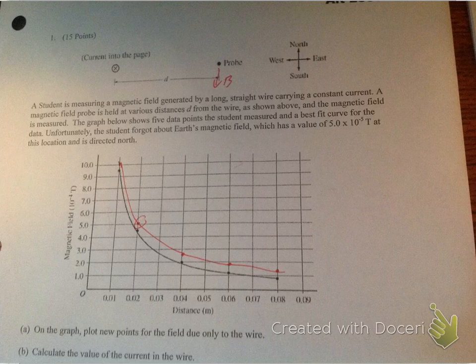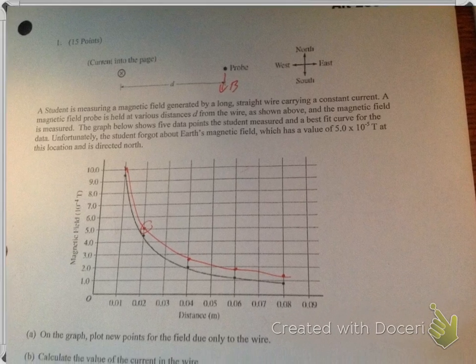So the direction of your magnetic field here should be going down, like I have drawn. Now, you're told that the student forgot about the Earth's magnetic field, which has a value of 5 times 10 to the negative 5 Tesla, and this location is pointed north, which means the Earth's magnetic field here is going to be pointing up this way.